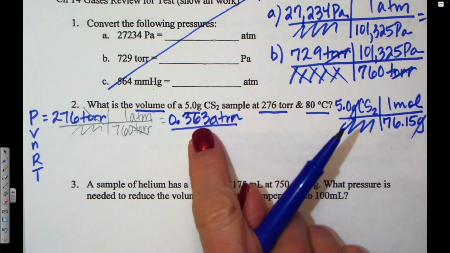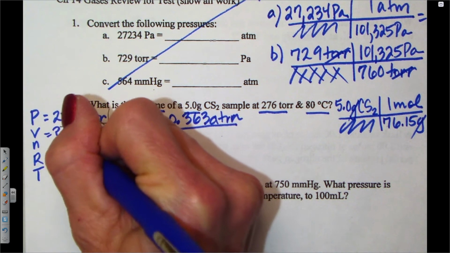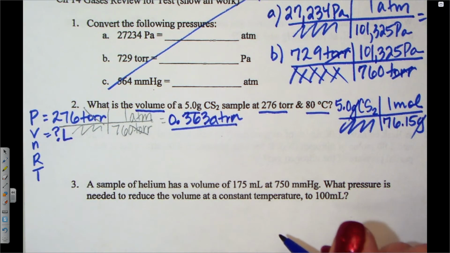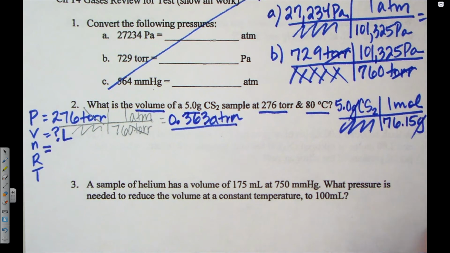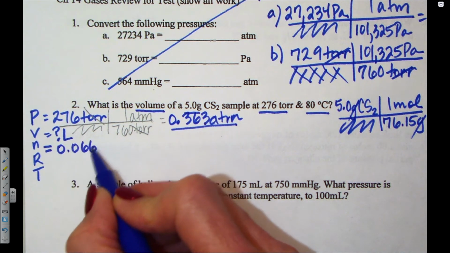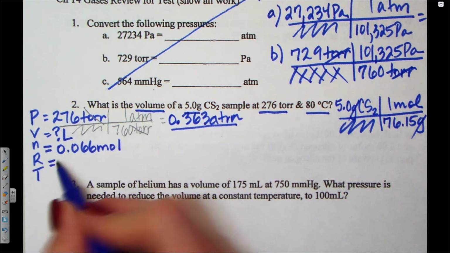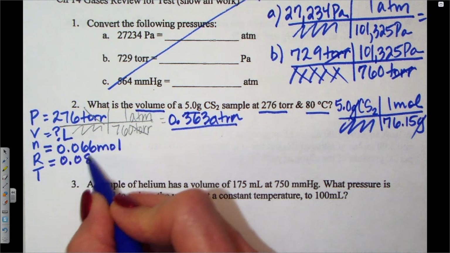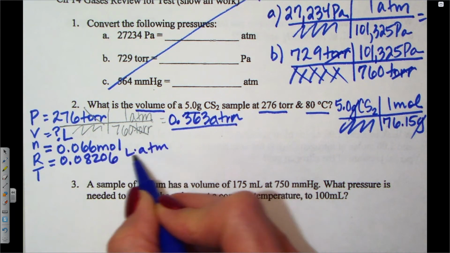So that's the pressure in atmospheres. The volume here is what we're looking for. So this is our unknown, and since it's the ideal gas law, we know that's going to end up in liters. We just found our moles over here. So we got for the moles, when we converted, 0.066 moles. We always know R, that's our constant, 0.08206 liter atmosphere per Kelvin mole.